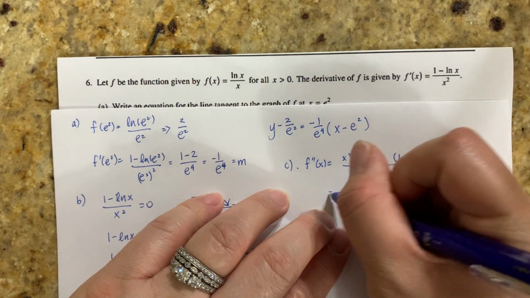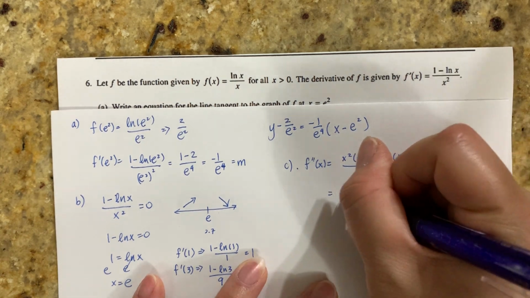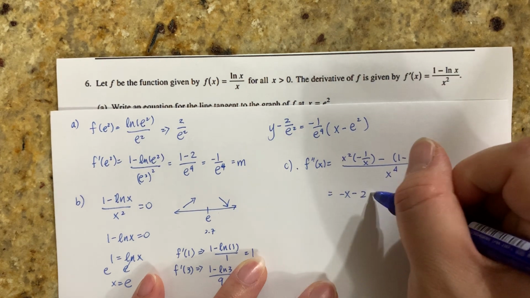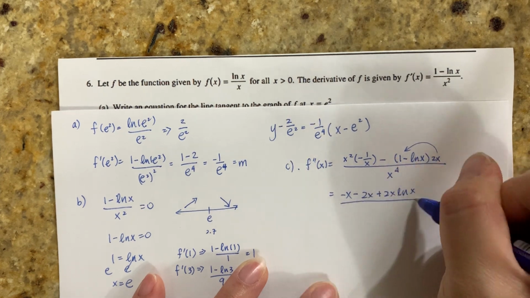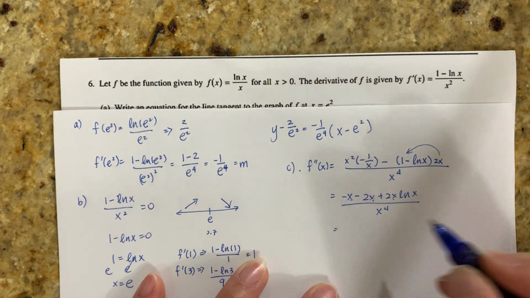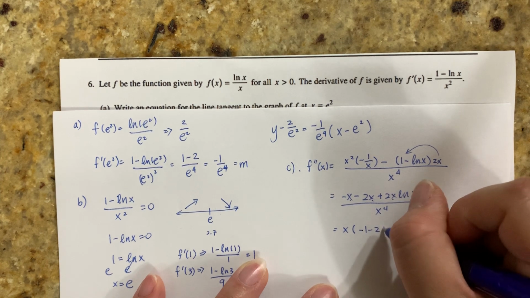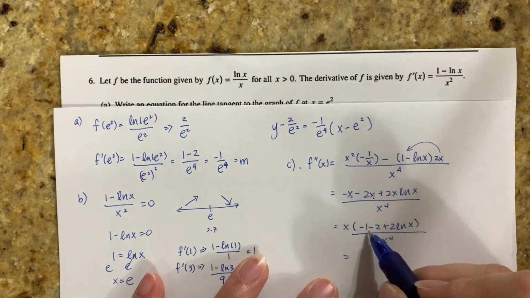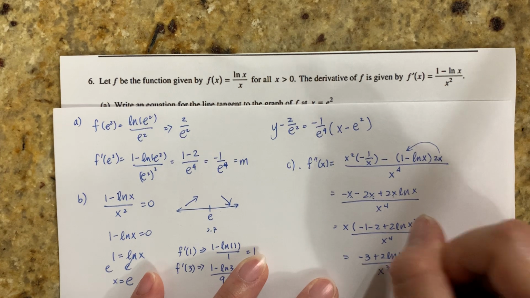Okay, so let's clean up. This x squared over negative x gives me negative x, minus 2x. I'm distributing this through. And then minus a minus plus 2x natural log of x over x to the fourth. All right. Now, they all have an x, so factor out an x to reduce that. So factor out an x to get negative 1 minus 2 plus 2 natural log of x over x to the fourth. That gives me negative 3 plus 2 natural log of x over x cubed.